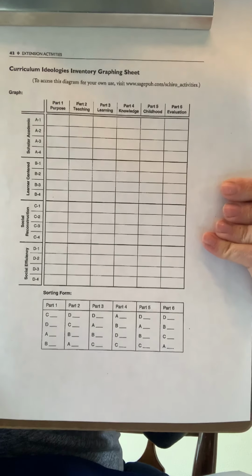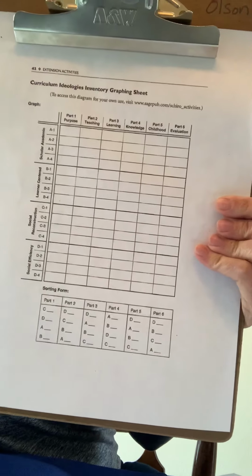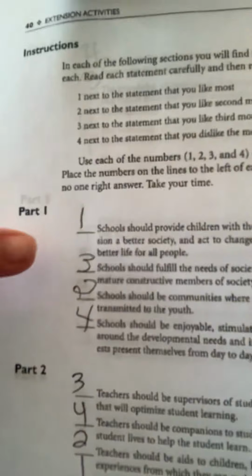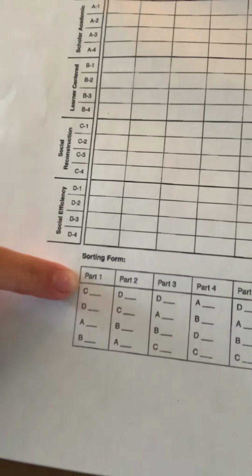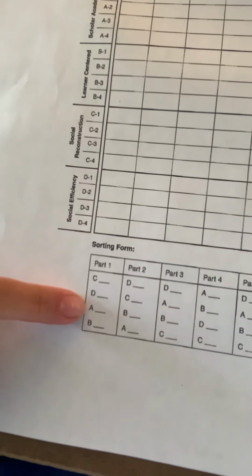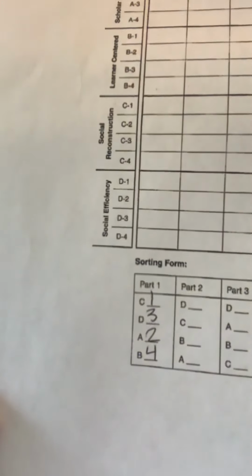you are going to see this plot here. And this is the same thing that's in the Excel document. So what you do is you go to part 1 of your questions, which is this little part right here. And I had a 1, 3, 2, and 4. So down here on the bottom, I'm gonna put 1, 3, 2, 4, just like this, in the same order I had them on my paper.